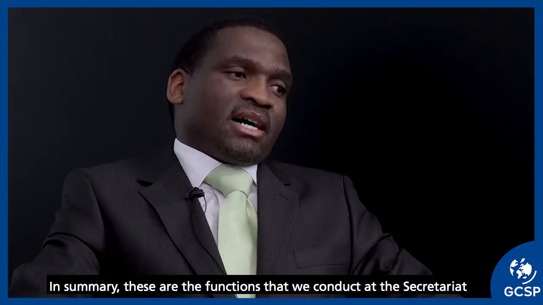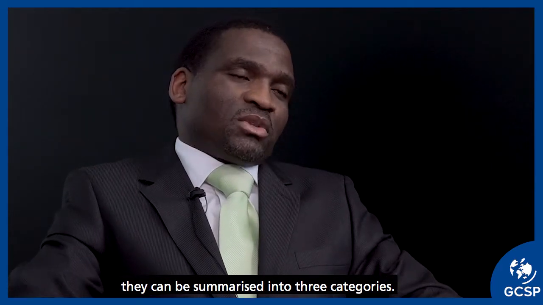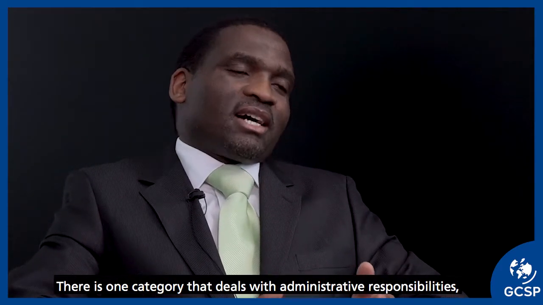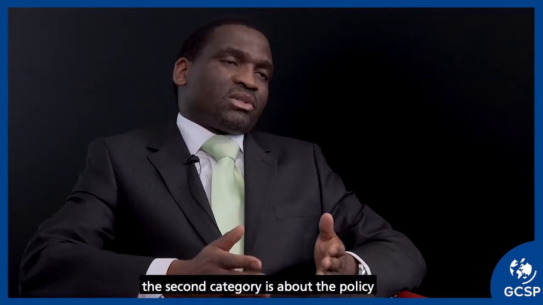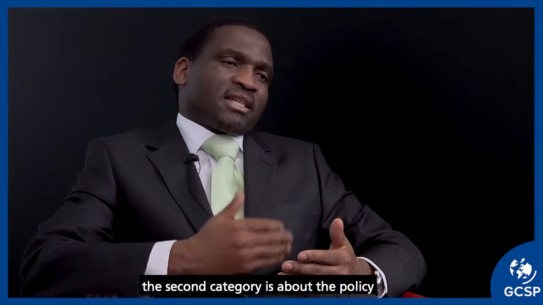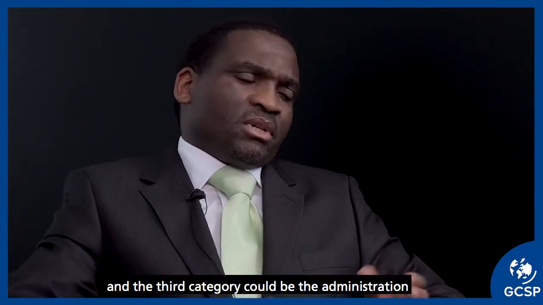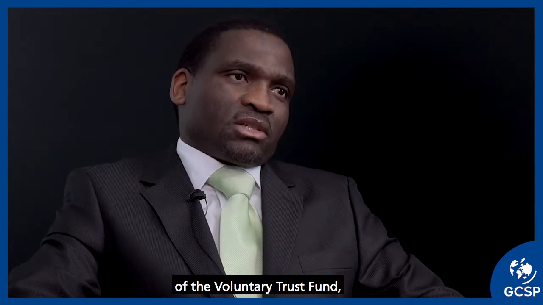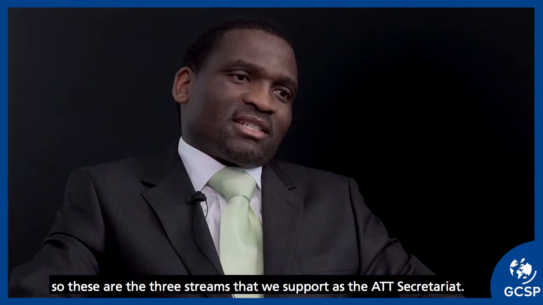In summary, these are the functions that we conduct as a secretariat. They can be summarized into three categories. There's one category that deals with administrative responsibilities. The second category is about the policy substantive support to the ATT process. And the third category could be the administration of the Voluntary Trust Fund. So these are the three streams that we support as the ATT Secretariat.